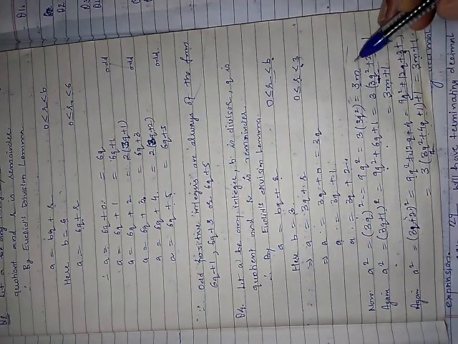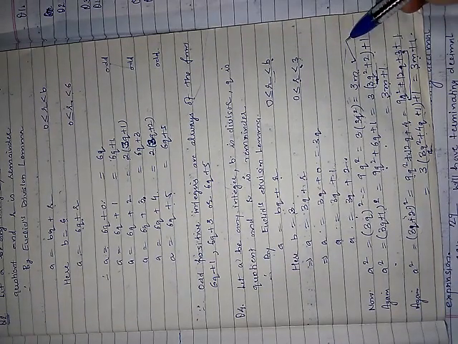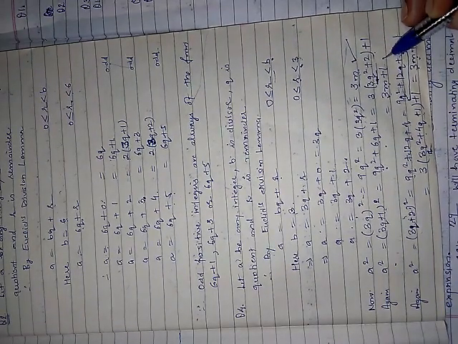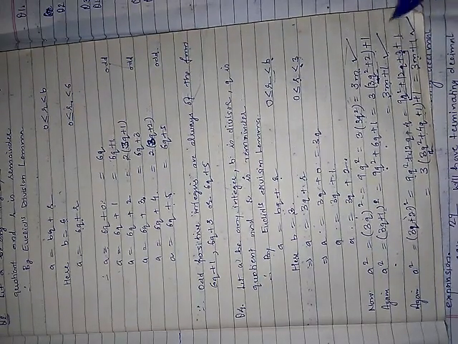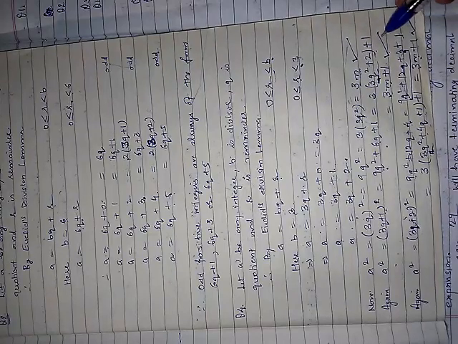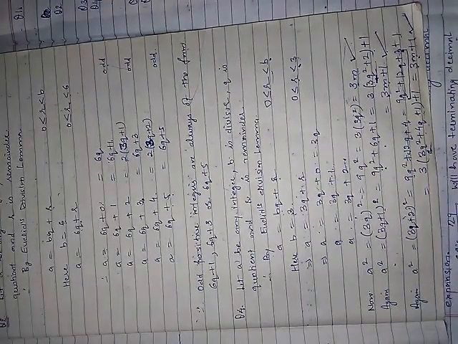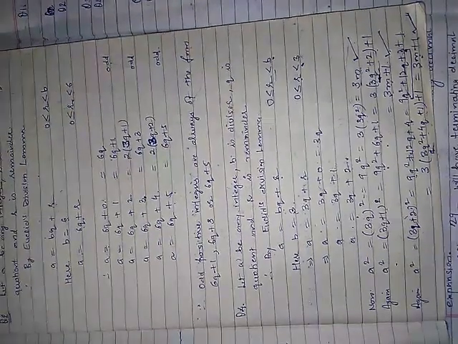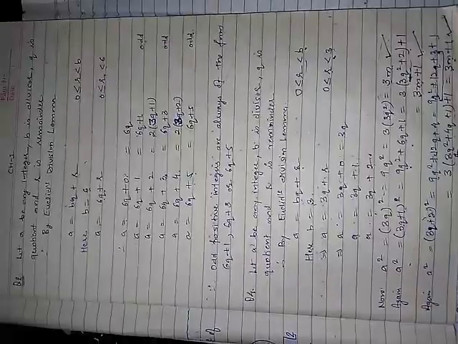So what we have proved is that the square of any positive integer is either of the form 3m or 3m plus 1. You can see in these last two parts it comes out to be 3m plus 1. In the first part it is 3m, right? So therefore, in the last line you can write down: therefore the square of any positive integer is either of the form 3m or 3m plus 1, and this is the same line as given in the question.